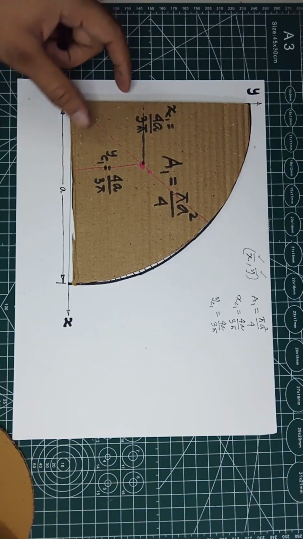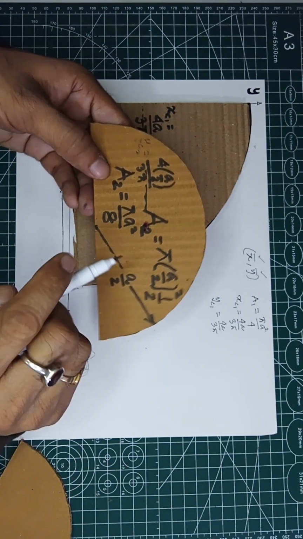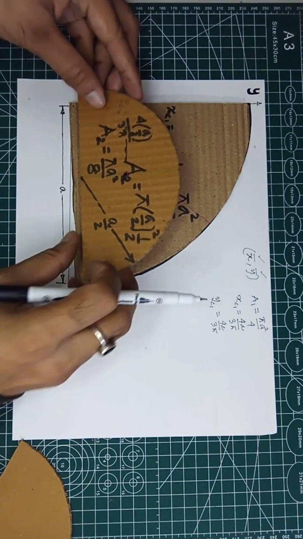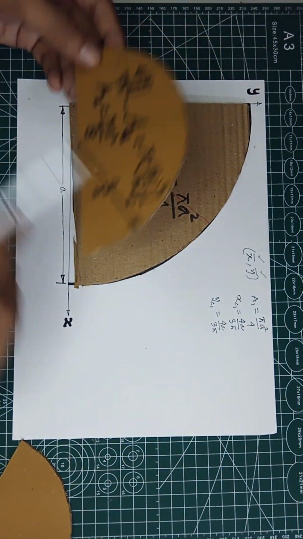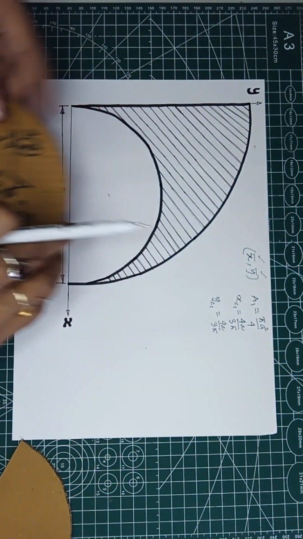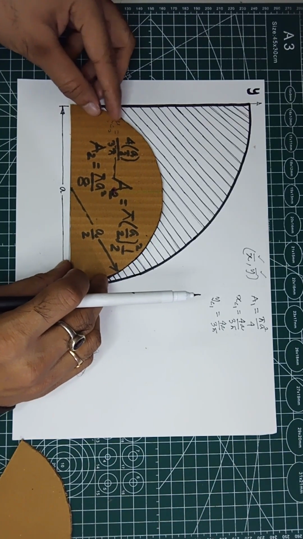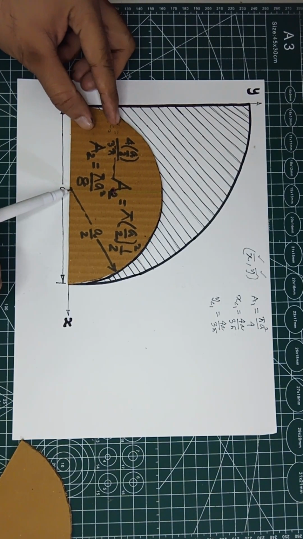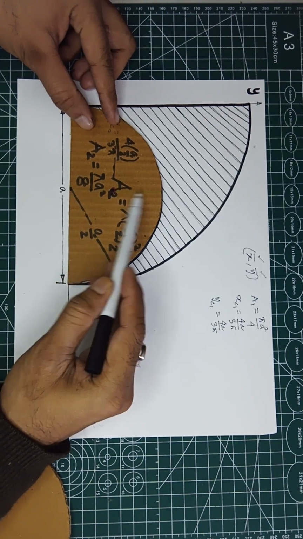But one thing we have to understand, the center of this semicircle is not at the origin, it is shifted, it is here, therefore the centroid will be on this line.